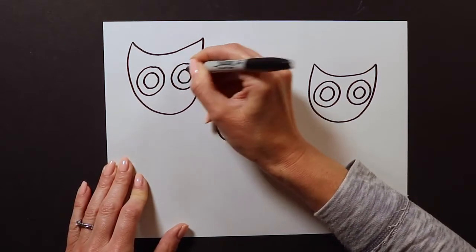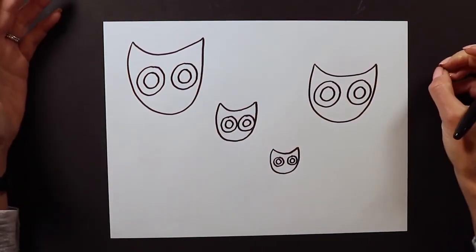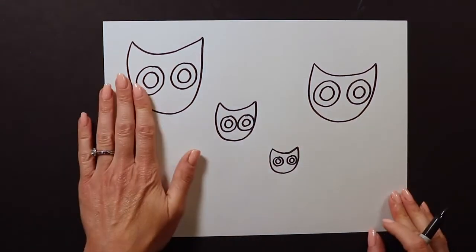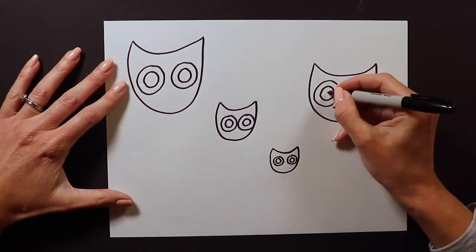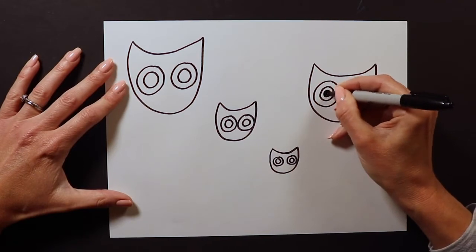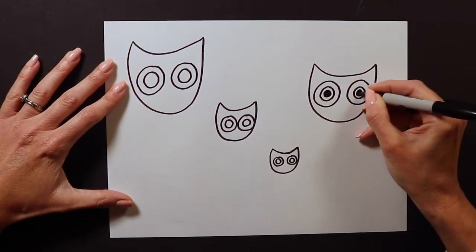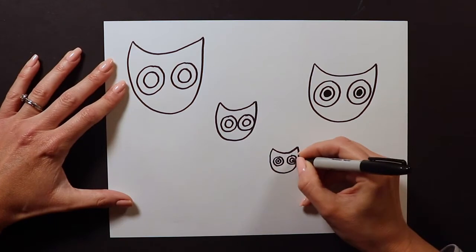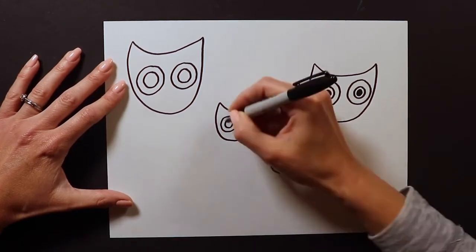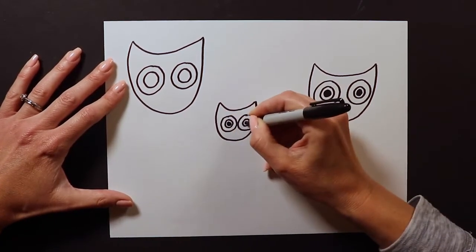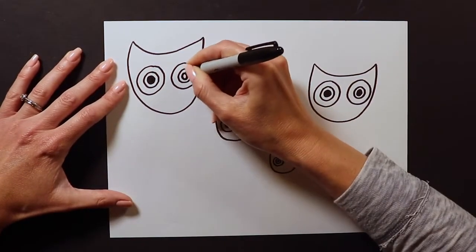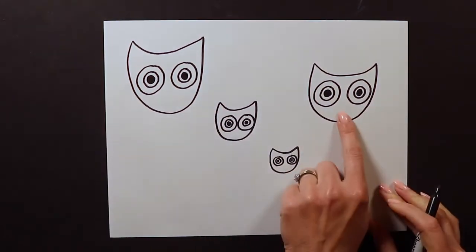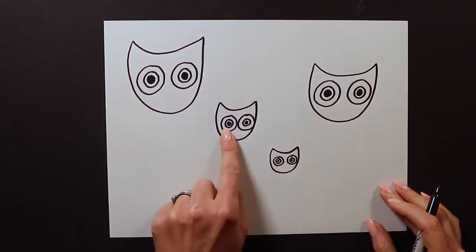If you have lots of owls in your family portrait, then this part might take you a little while. After you have all your donut eyes on, the next thing we're going to do is put a black dot in the middle of the donuts, like this. This is the middle of our eyes, the pupil. Oh, the baby's little black dot is going to be so small. You put these little black dots on, and they'll look a little more like eyes. So I've got my big donut eyes with a little black dot in the middle.